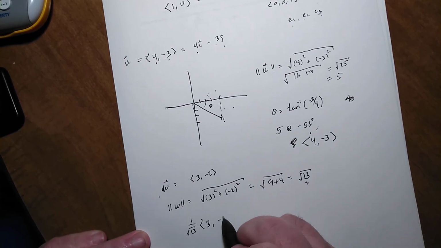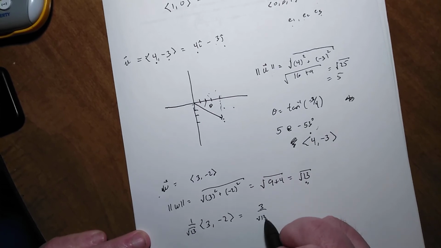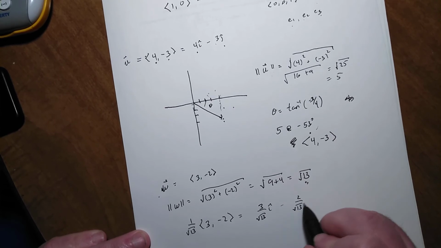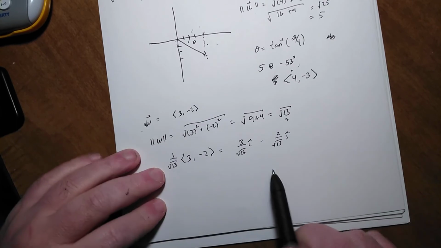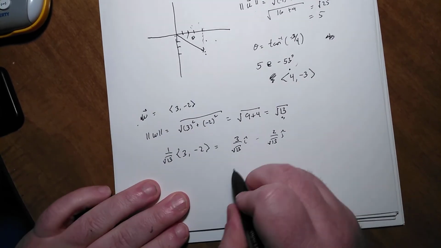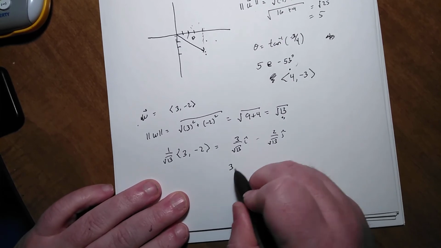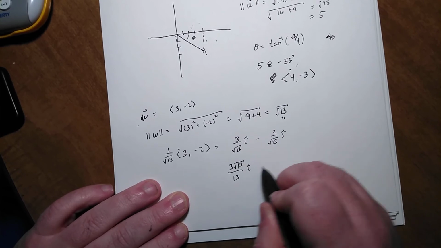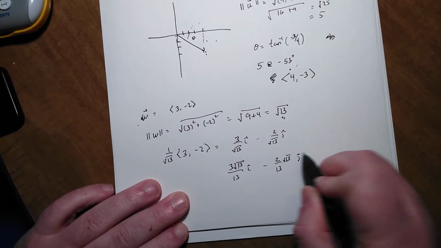Okay, 3, negative 2, and that's equal to 3 over root 13 i hat minus 2 over root 13 j hat. And again, I know I talked to you guys about the fact that this is last century's problem, where we rationalize the denominator, but I think your book is kind of maniacal about making you do this. So we'll go ahead and do it just for the sake of rationalizing our denominator.